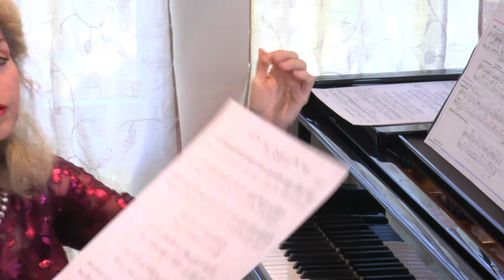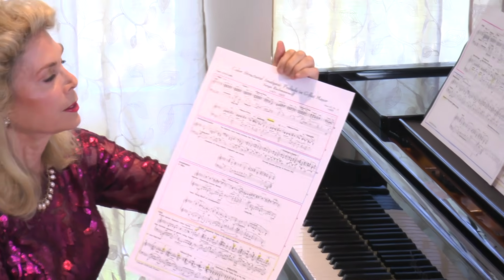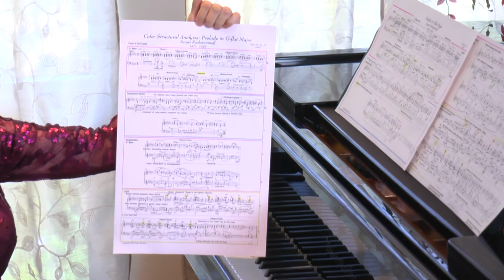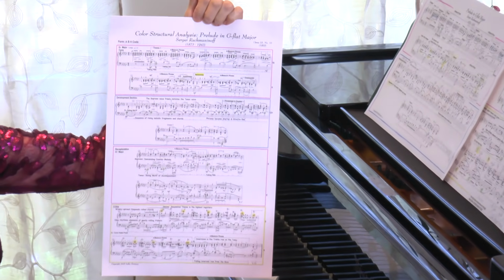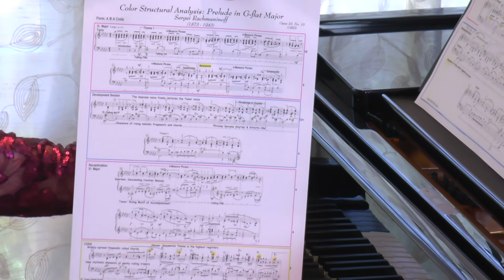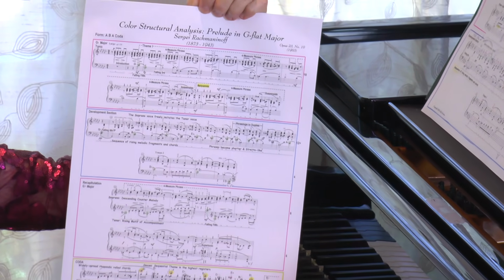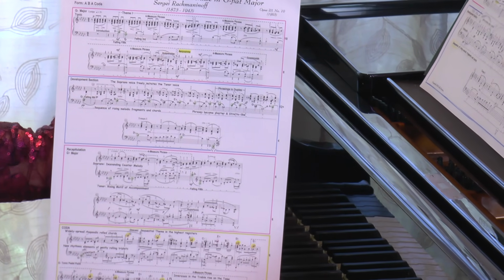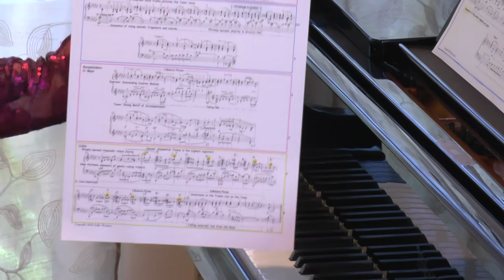And after I make this, I make what's my favorite part, and what I've heard is yours as well, the color structural analysis. And this is really the thing that I live for. These light me up so much to make these. I learned so much in the process of making one of these. And you could see that I have colors.